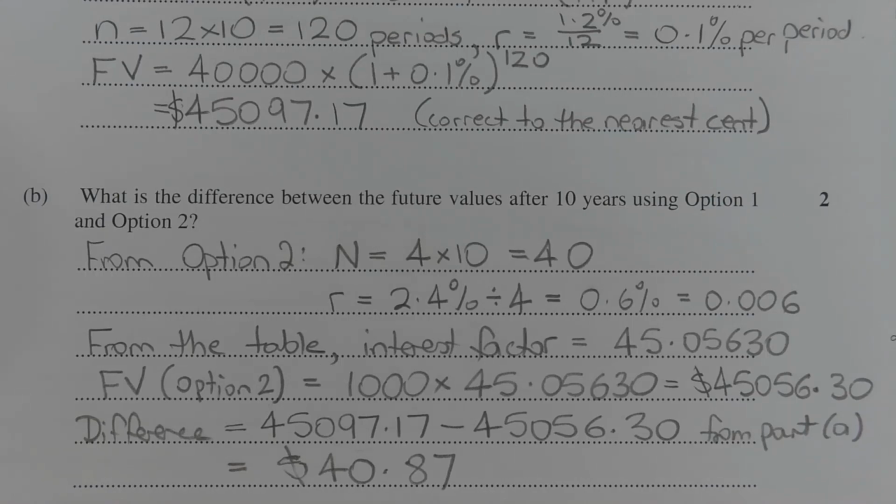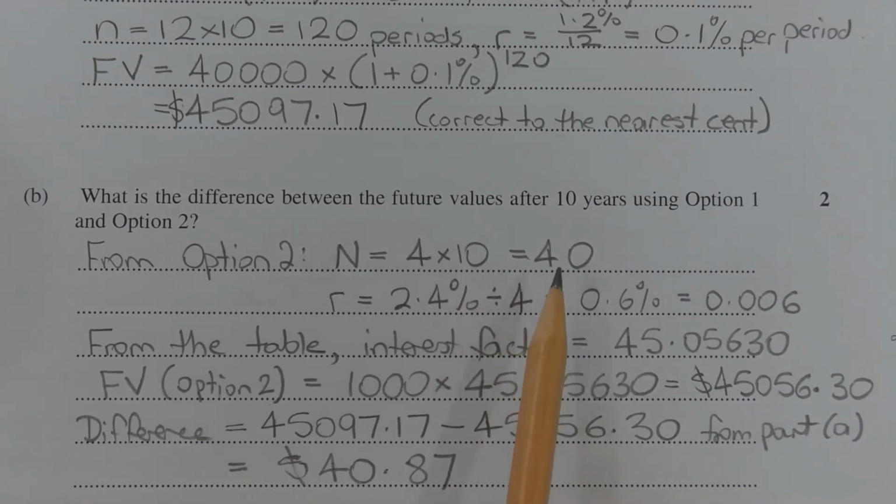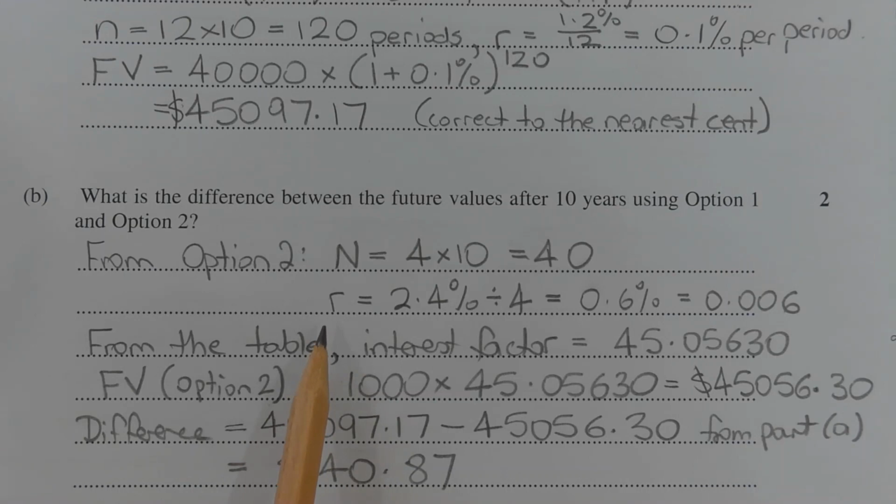So to find the total number of compounding periods, which is represented by the pronumeral capital N, we take the number of compounding periods per year, which is 4, and multiply that by the number of years that this investment runs over, which is 10. So capital N is equal to 4 times 10, which equals 40 compounding periods. R represents the interest rate per period, and that's 2.4% per annum divided by 4 compounding periods per year, which equals 0.6% per quarter, or 0.006 in decimal.